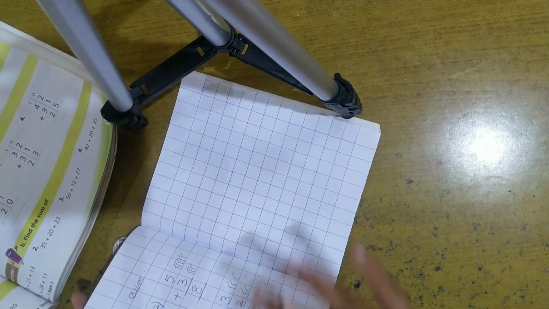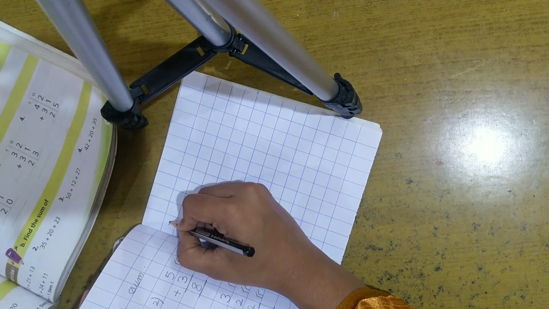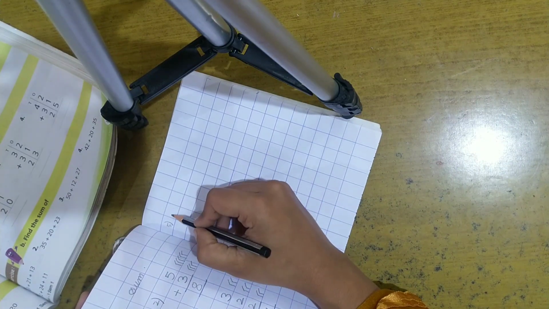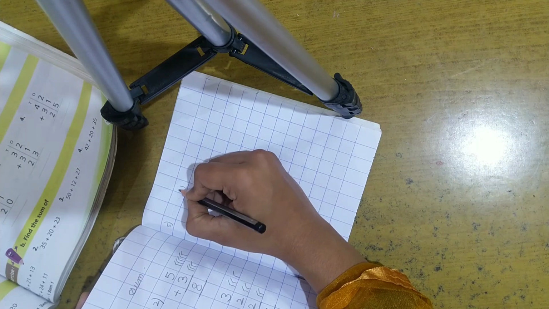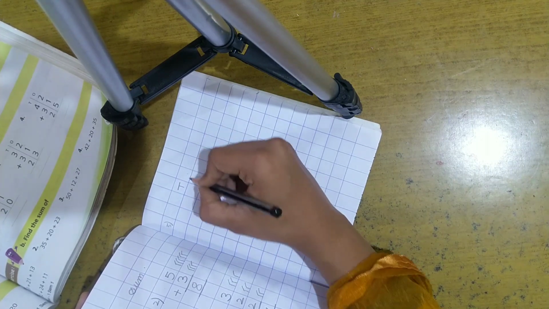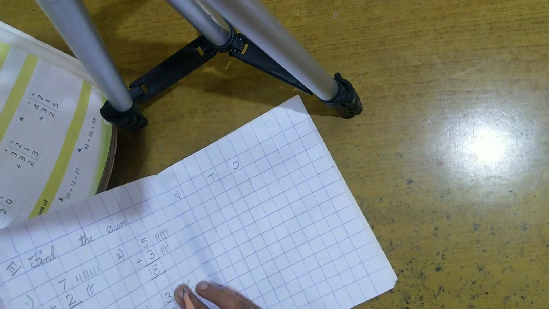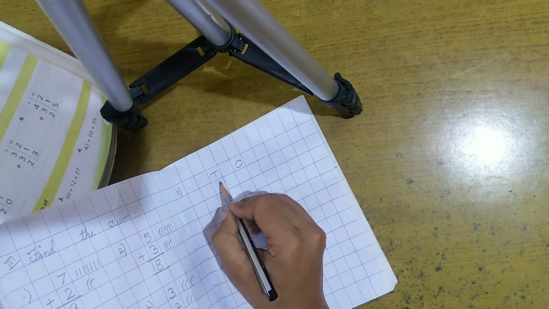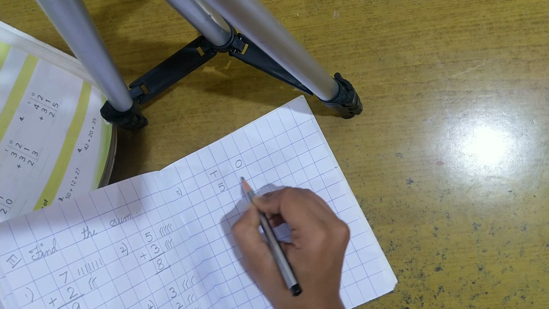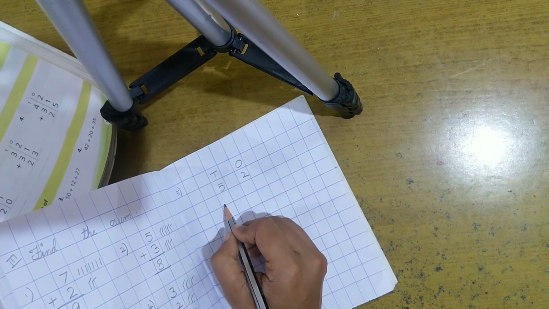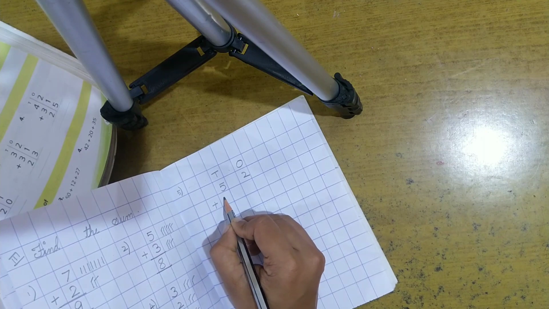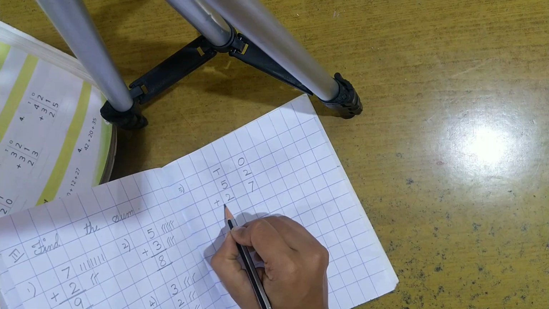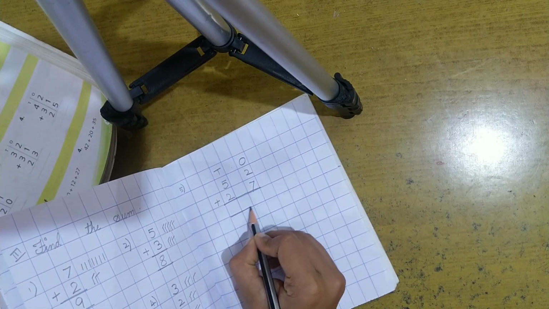Now let us add 2-digit numbers, children. Write fifth question. Leave one box. Children, leave 2 boxes. Okay? And write T. One box. You leave one box. Write O. So it is T-O. You should leave 2 boxes here. And write the question. 52 plus 27 and sleeping line for the answer.